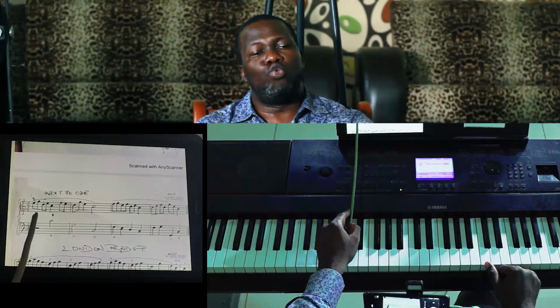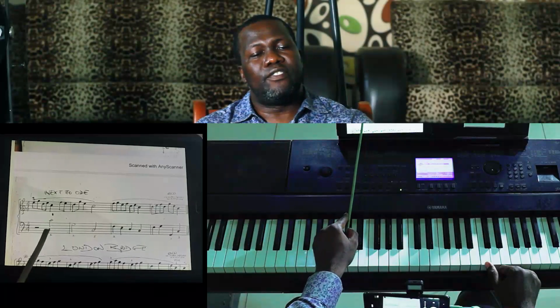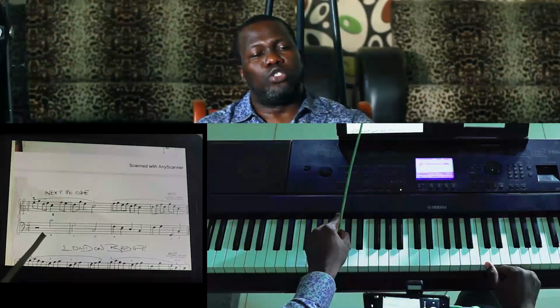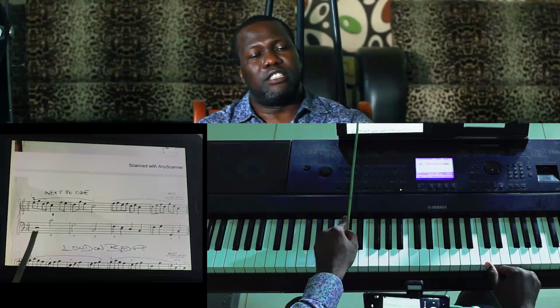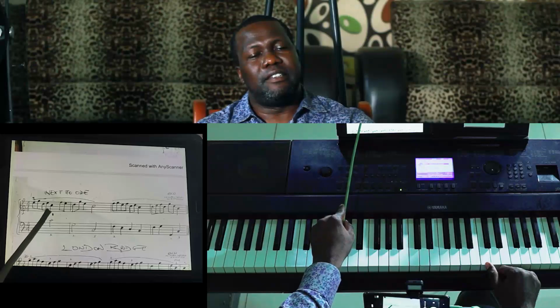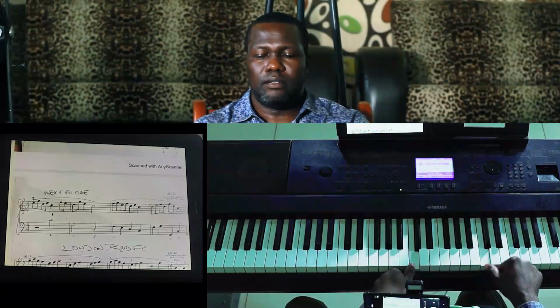So they ought to be played two notes in one count. The left hand starts from the third note of the bar. There's a minim rest here, which has a two count rest. So the left hand starts here, and it comes here.